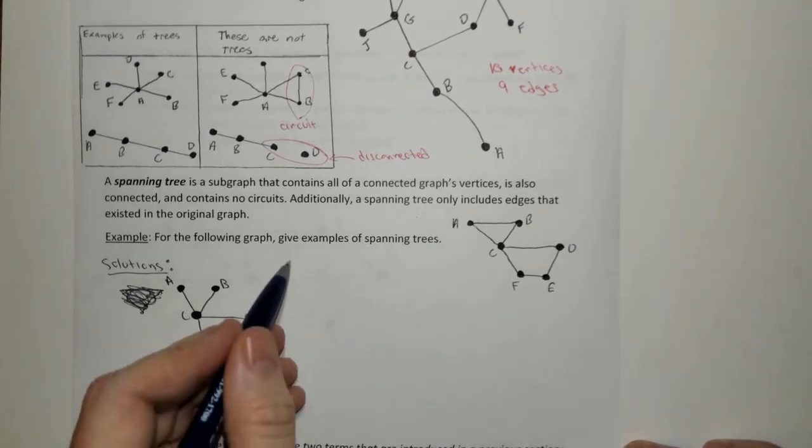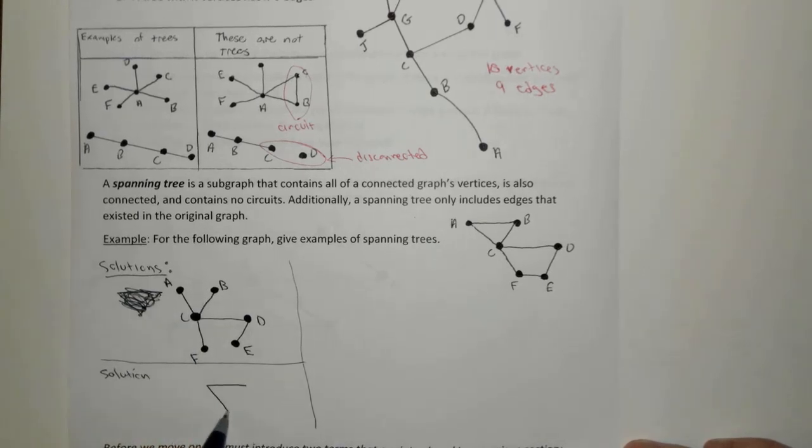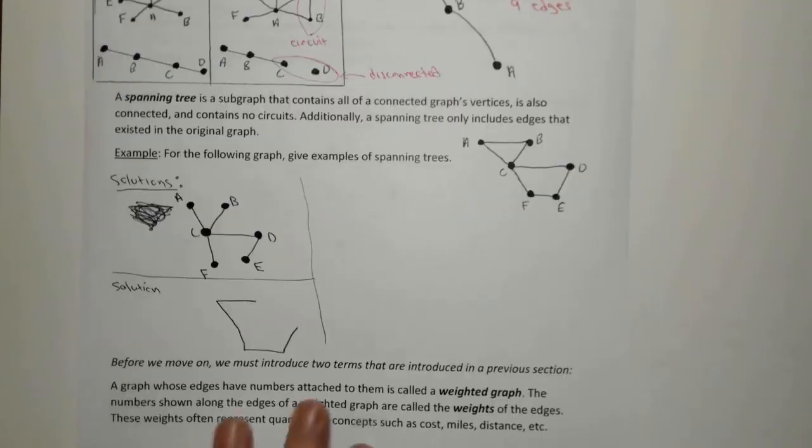I can give you another one. There's several that we could come up with. That's an example. I guess this is also a solution. Instead of removing AB, let me just keep AB, and I'll go down here to C. Let me clean this up.